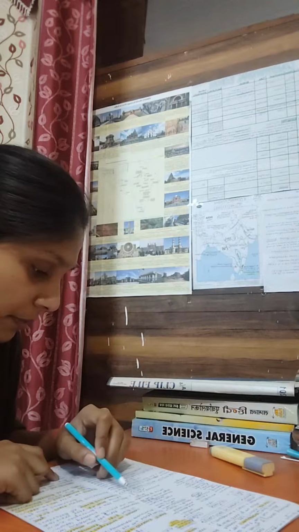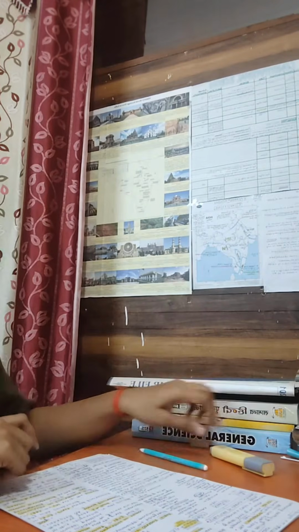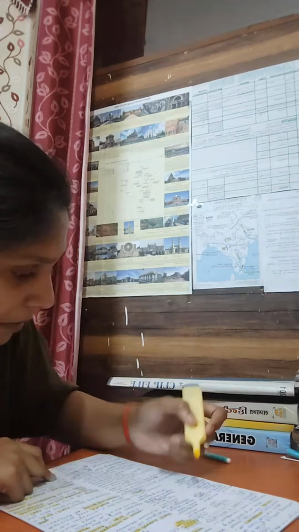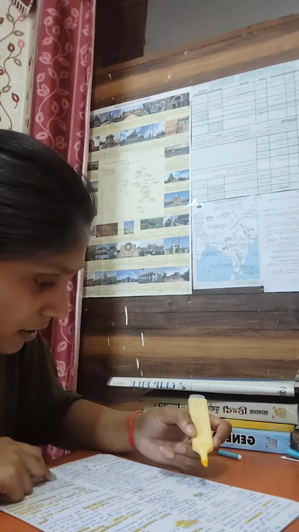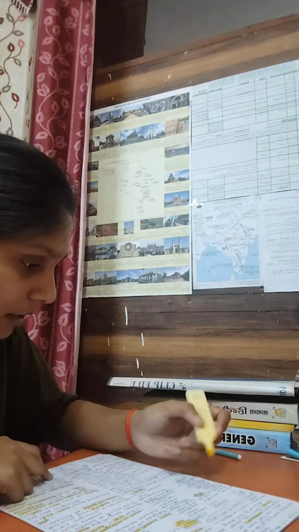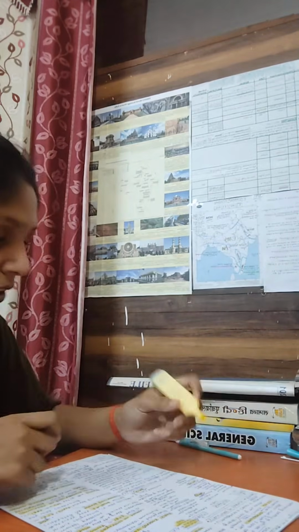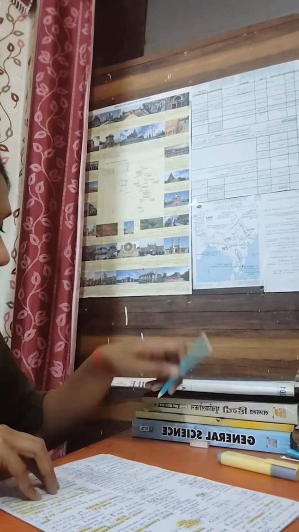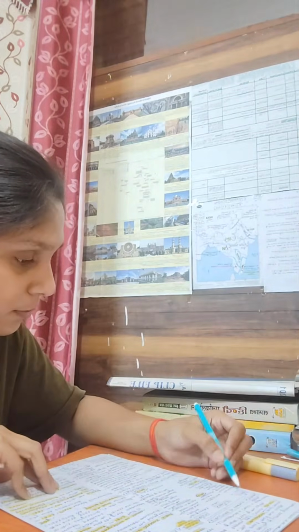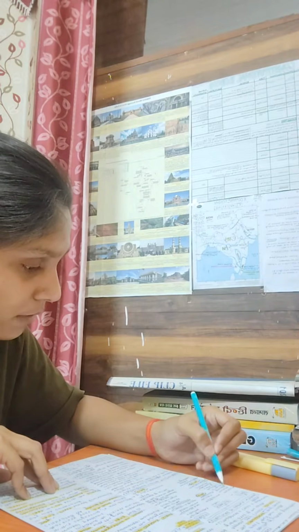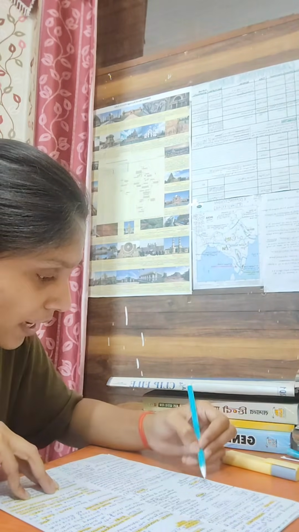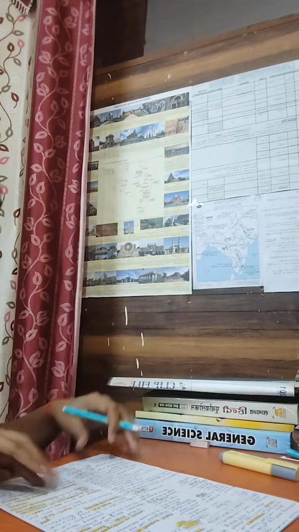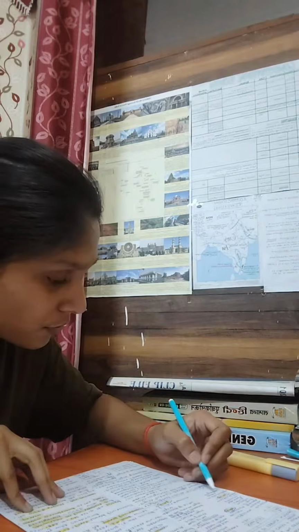Silica plus aluminum is equal to SIAL layer, so the crust is formed of SIAL layer. Mantle is of SIMA layer, that is silicon plus magnesium. Core is of NIFE, nickel plus iron, under high temperature and pressure. It accounts for Earth's magnetism.